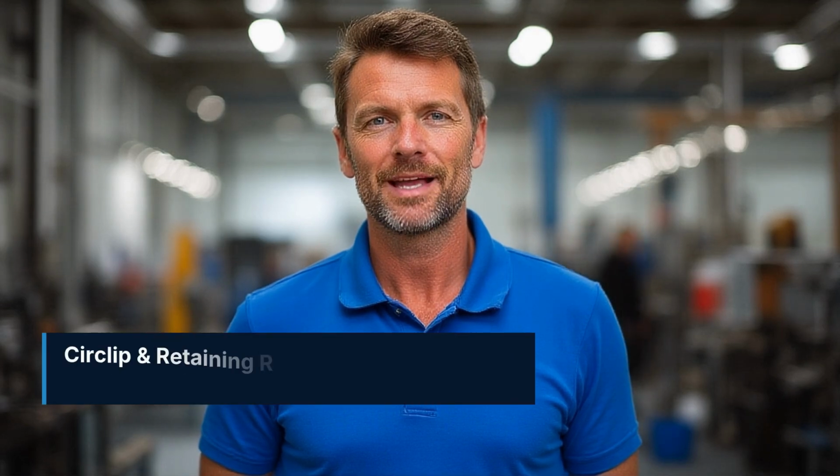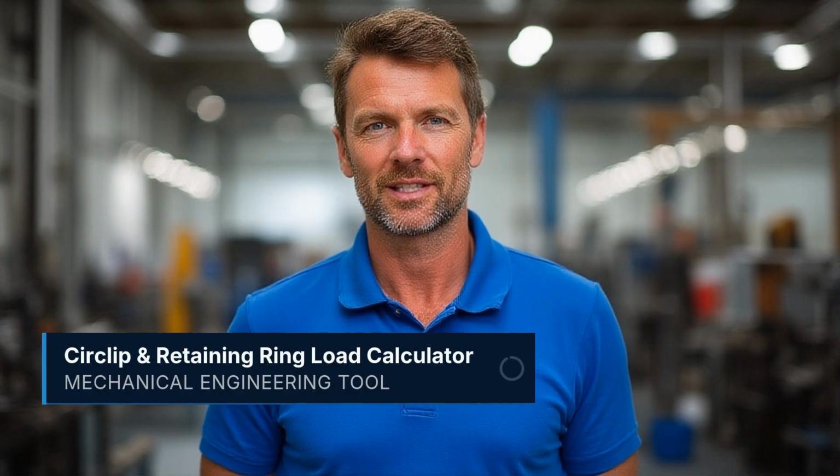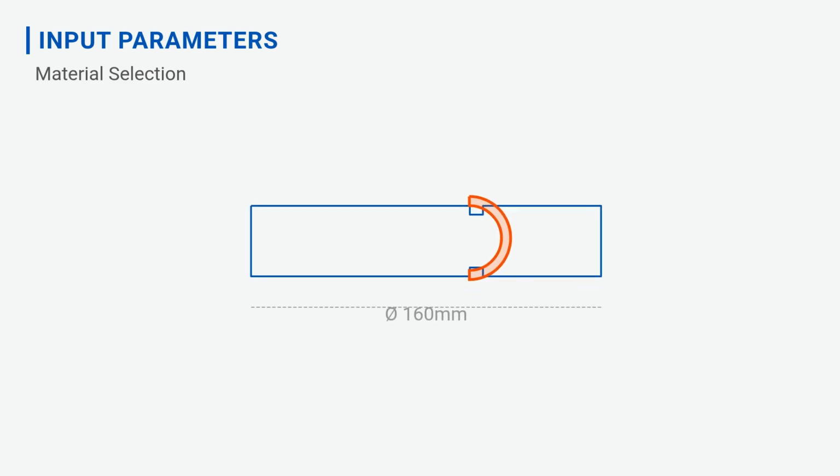This is the Circlip and retaining ring load calculator, which determines the load capacity and safety factors for retaining rings in mechanical assemblies. Let's start with the inputs. First, select your material from the drop-down menu.